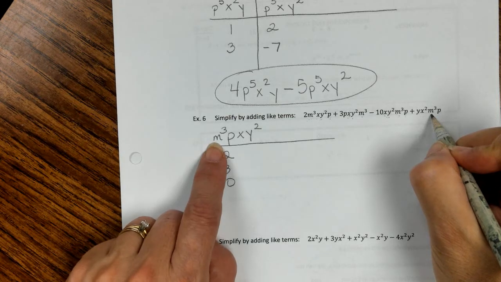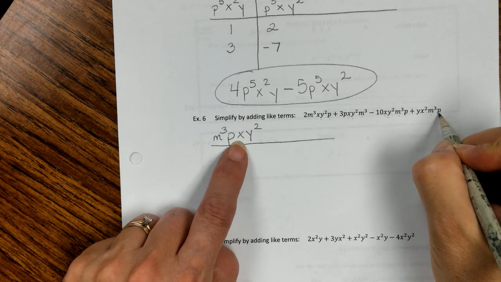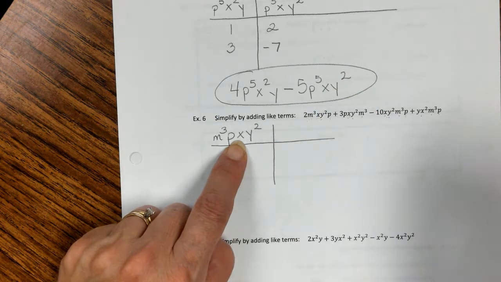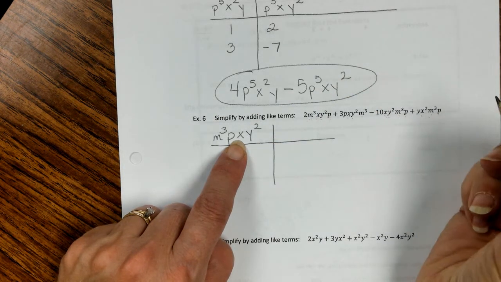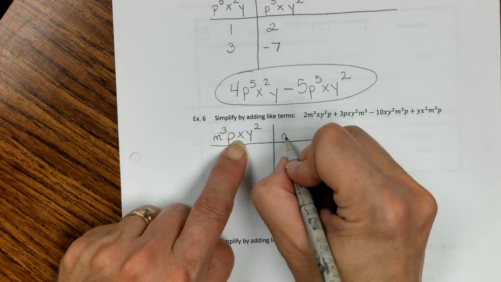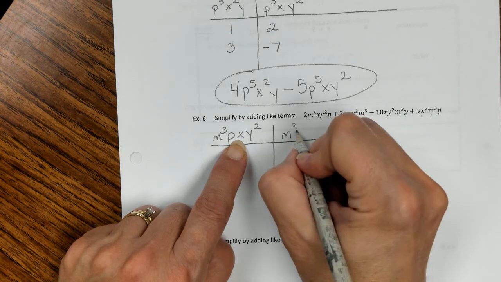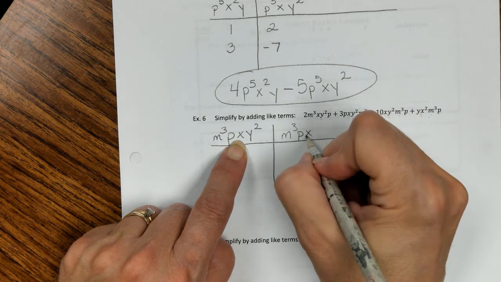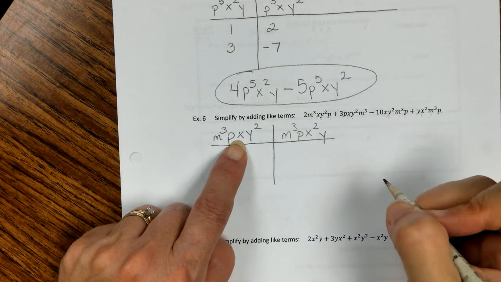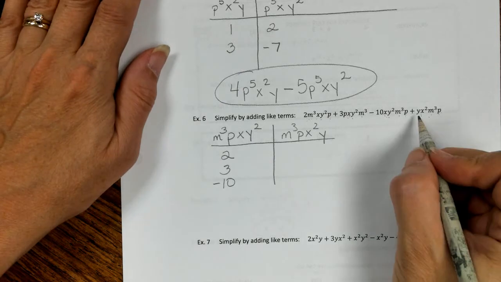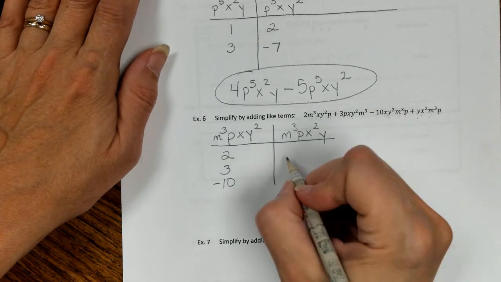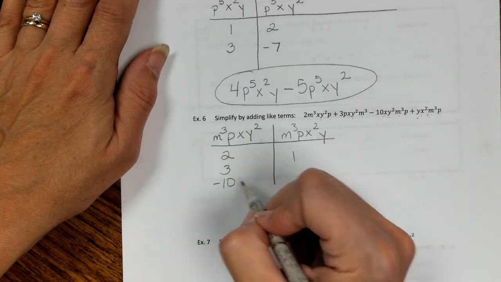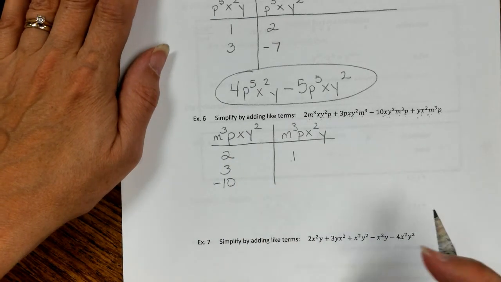Okay, m to the 3rd, p, x squared. Okay, that doesn't match. So, just that one extra term, m to the third p x squared y. Okay, and that is an understood 1 for the coefficient. 1, 2, 3, 4 terms in here. 1, 2, 3, 4 numbers here. I know I got them all.